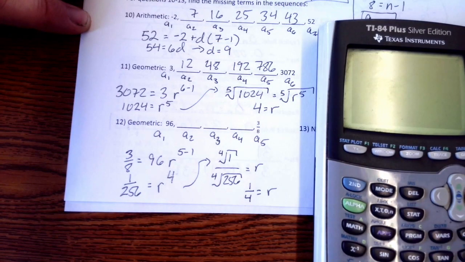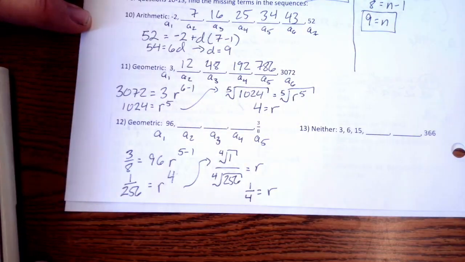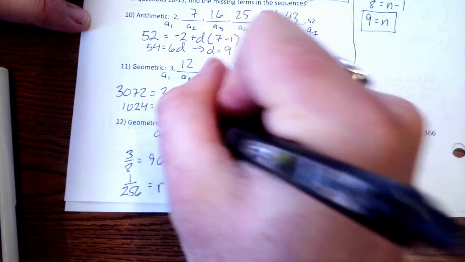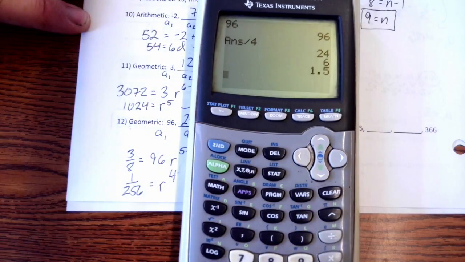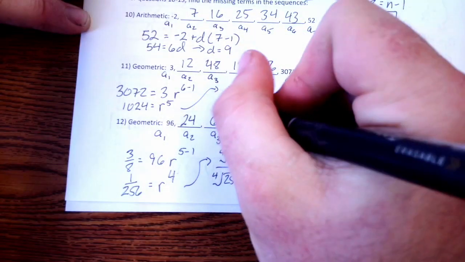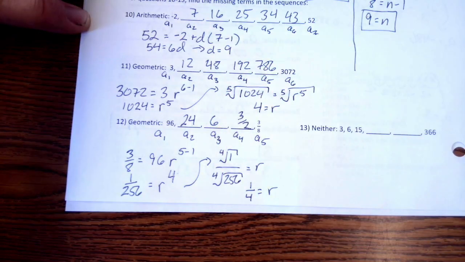So we can start with our 96 and then divide by 4 a few times, and we get 24, 6, and then the last one is 1.5. 1.5 won't work, though, because they gave us fractions. So 1.5 is really 3 over 2. And there we go.